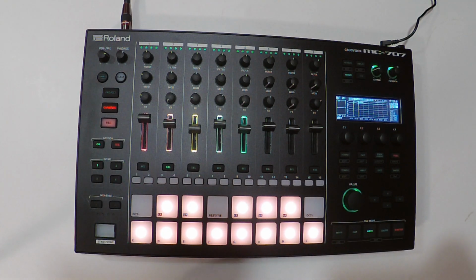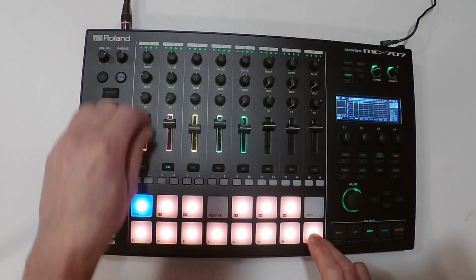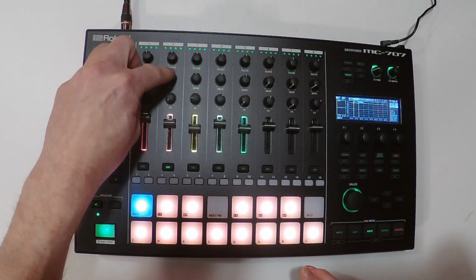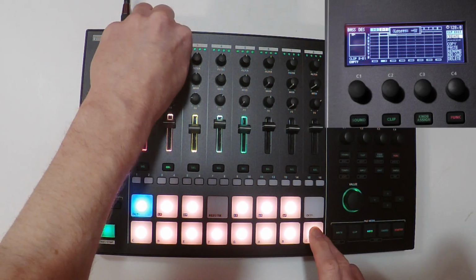Okay, so the first one is kind of an acid style bass. It's not necessarily TB303, but it has some of those elements, and I throw some distortion on there to give it a little bit more tone. And then I've set up the filter, and the mod is set to resonance, so you can play with that live.